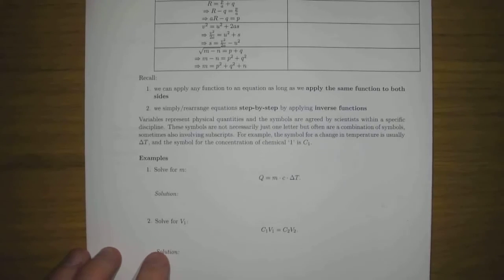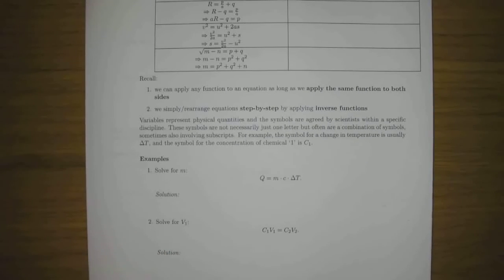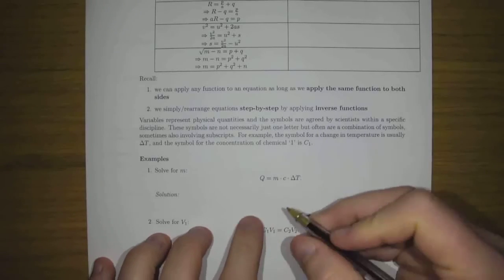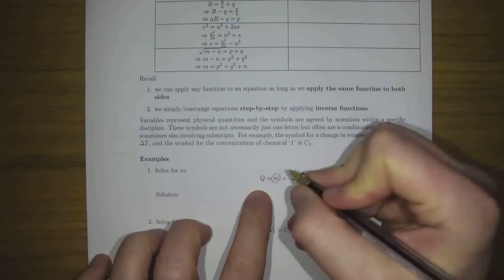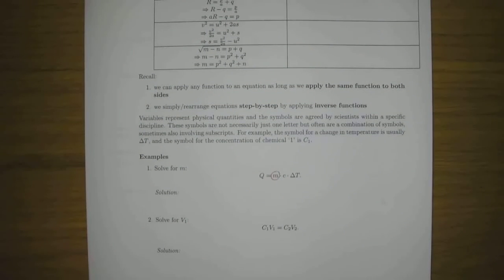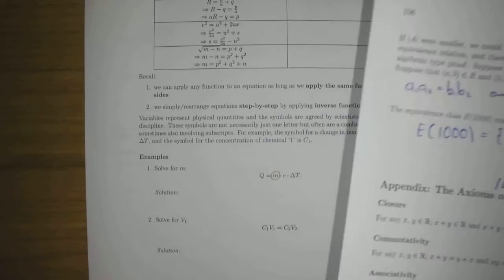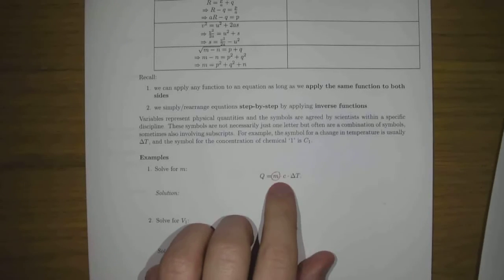So every time we're going to look at the equation, work out what we're looking for, and get rid of stuff. Okay? So here's solve for m. So this is what we're looking for. Now, here's where one of the really obvious laws can actually help a little bit. So I've got two numbers here, c and delta t.